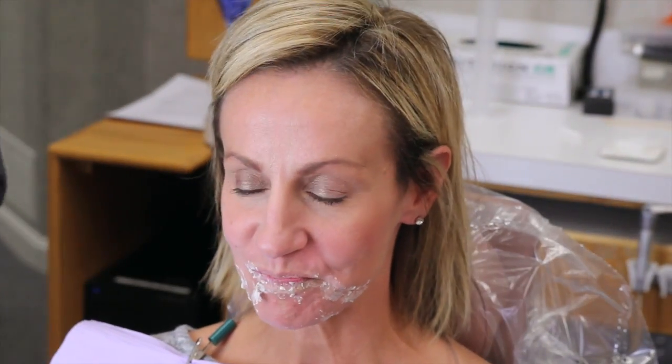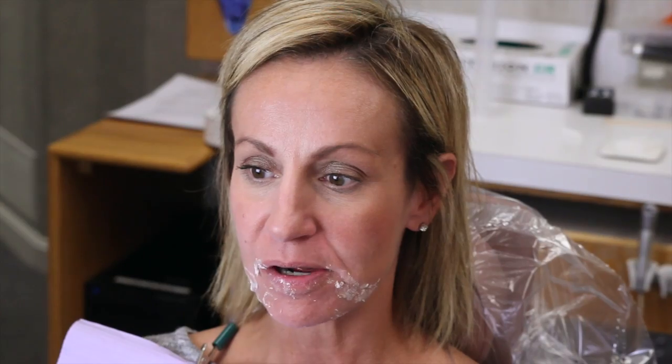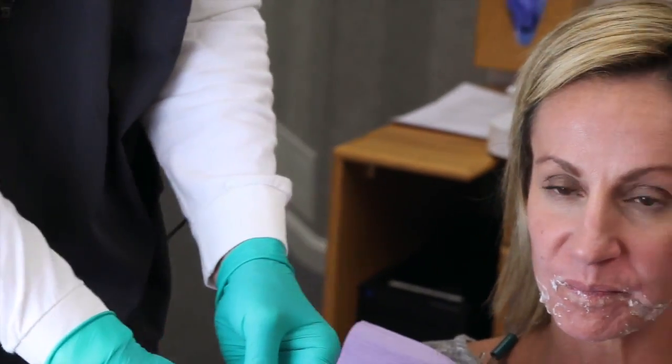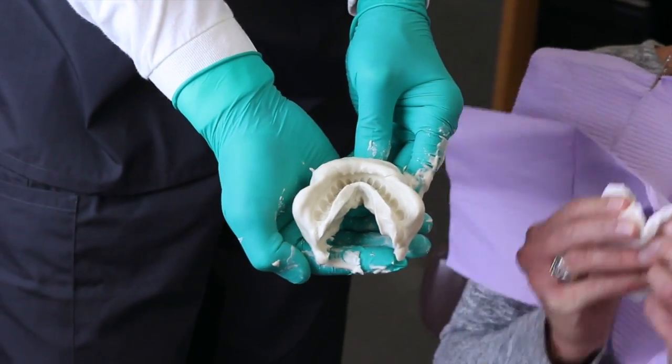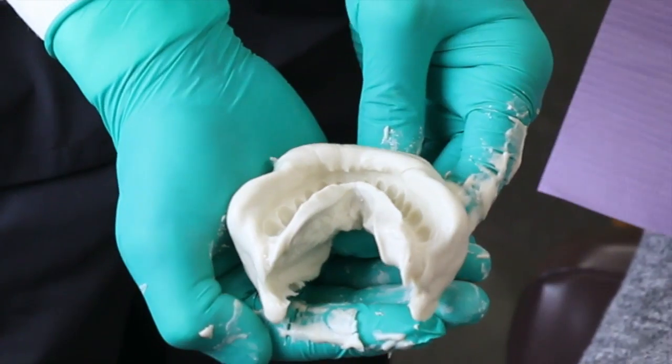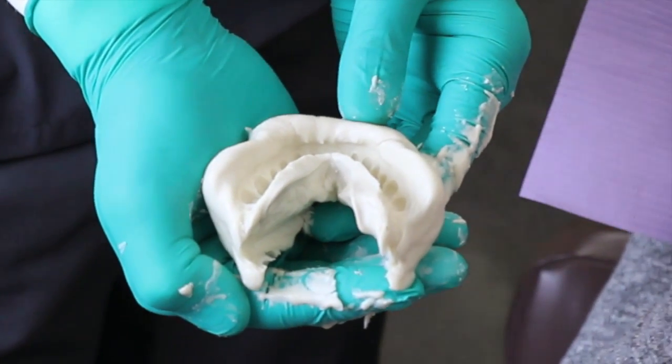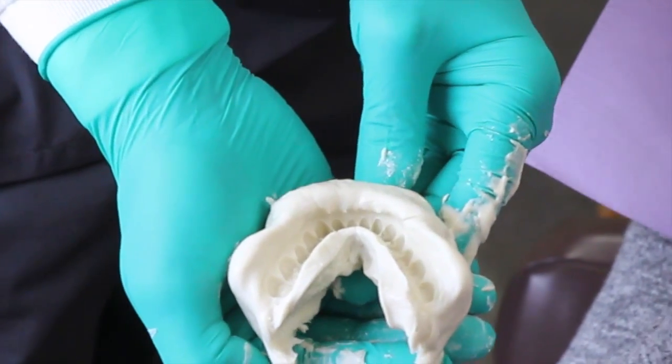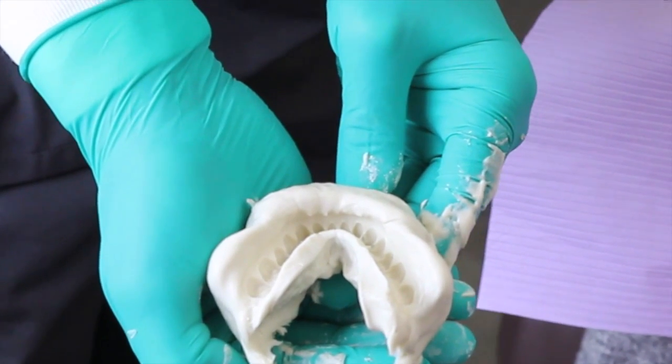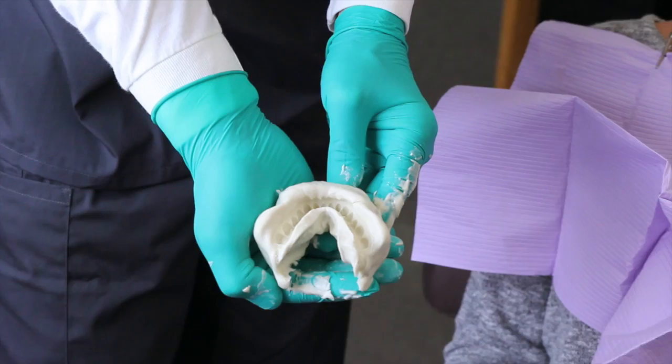Okay, great. Again, take a little, get an idea of the impression. Okay, and we'll show close-ups of these. So you can see very, very nice border extension, maybe a little overextended here on the buccal portions, but very nice. And we'll go ahead and get these poured up, and then we'll talk about that, and then we'll take a look at the final results afterwards.